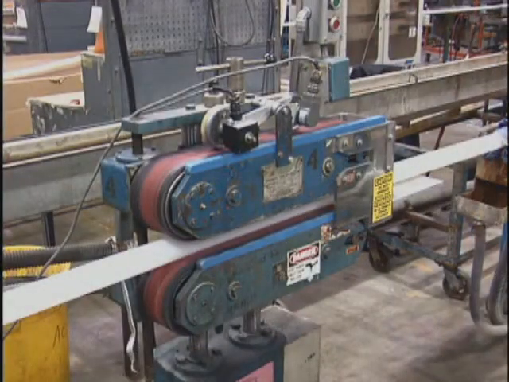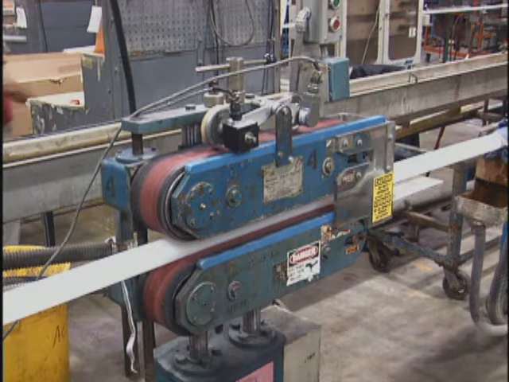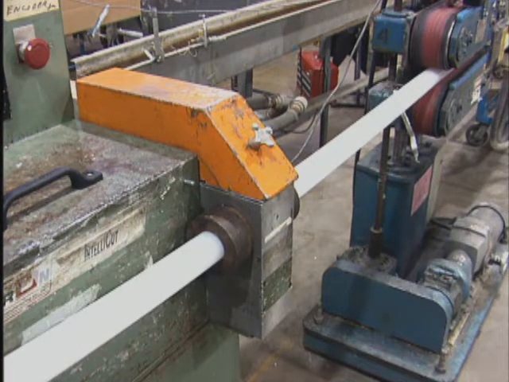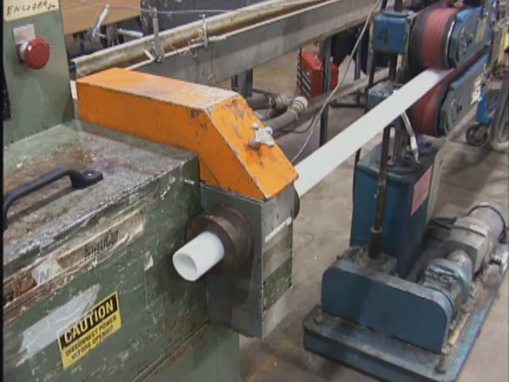At the end of the cooling tank, haul-off rolls pull the profile away from the die at a uniform, controlled speed. As the profile is pulled through the haul-off rolls, a cutter shears it to the required length for further processing.